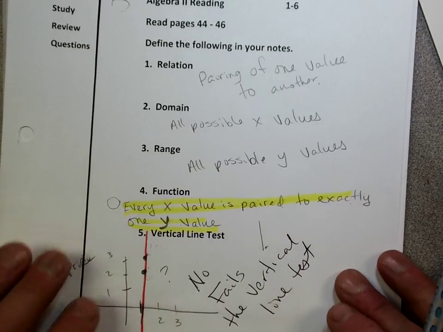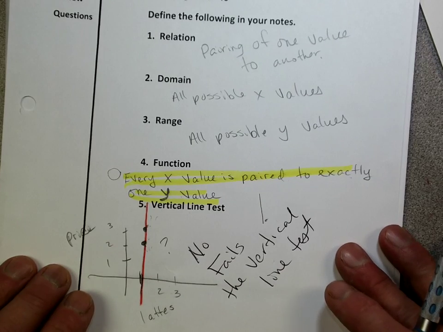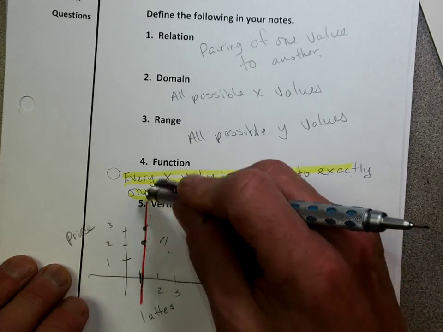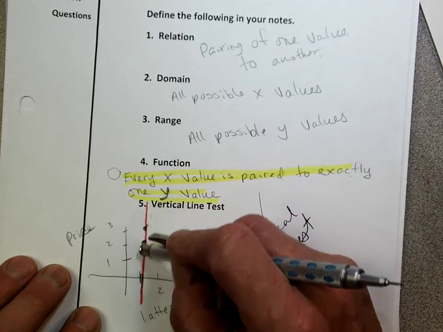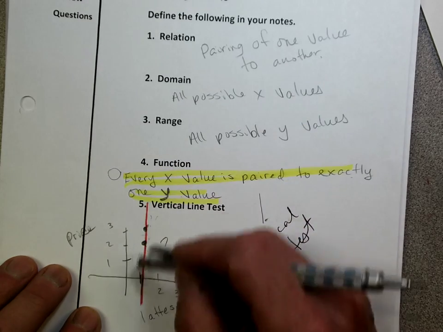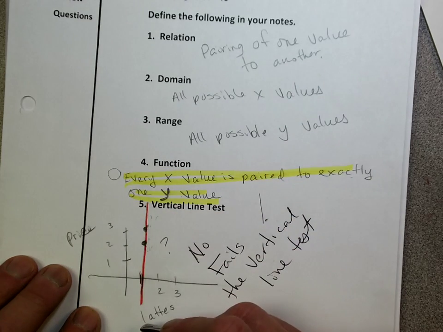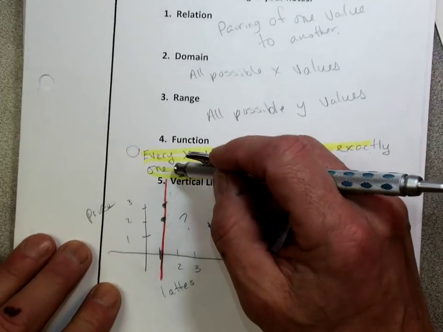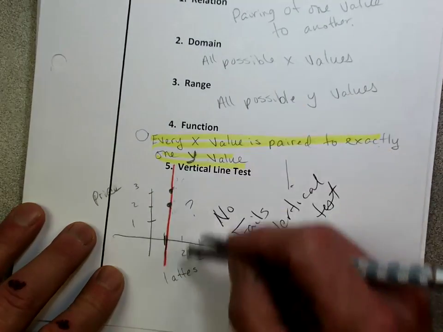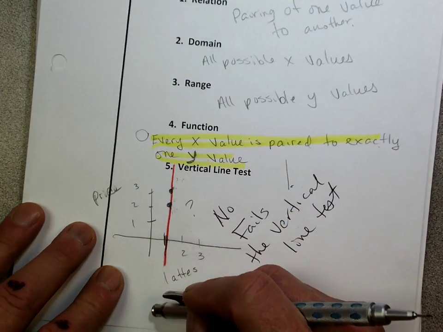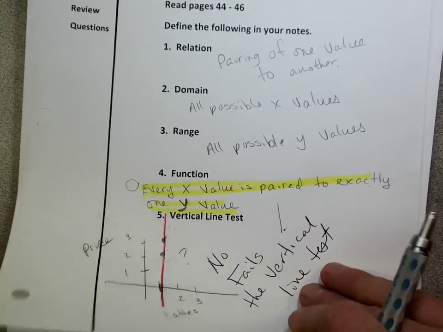Now the vertical line test is an easy way to tell whether or not something is a function. If you can draw a vertical line anywhere on your graph, and if it hits your graph in more than one place, it is not a function. Okay, so let's take a look at the notes.